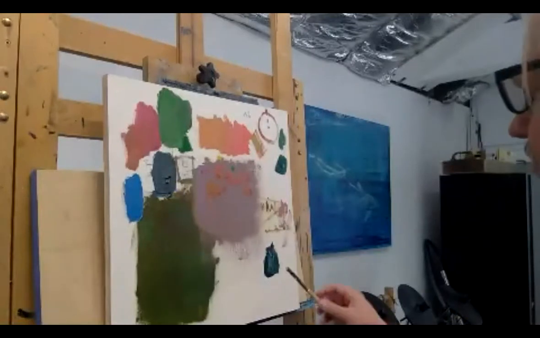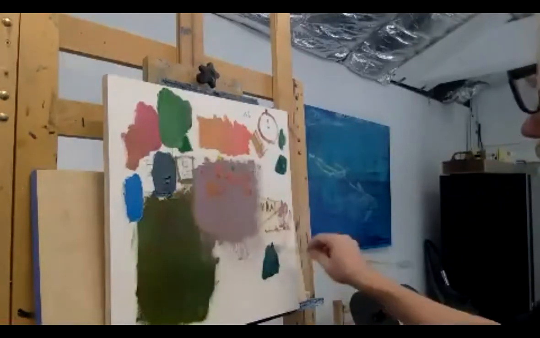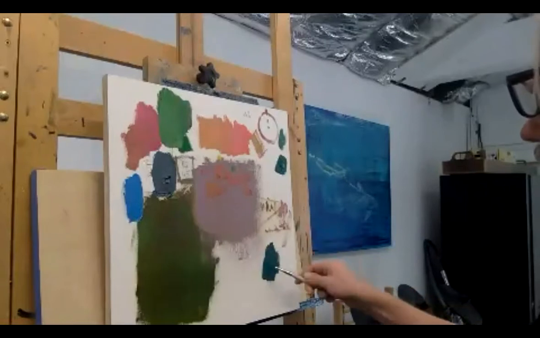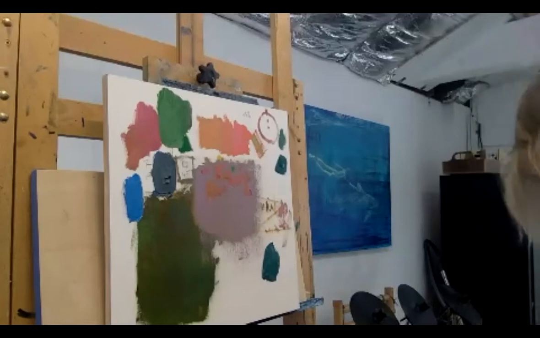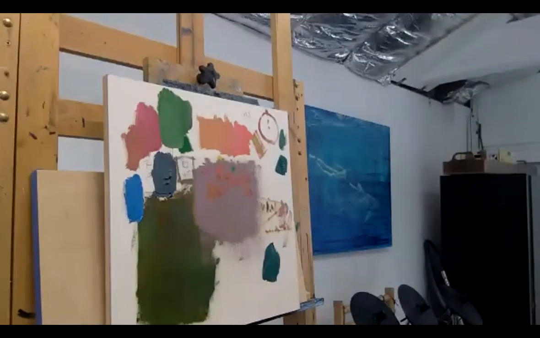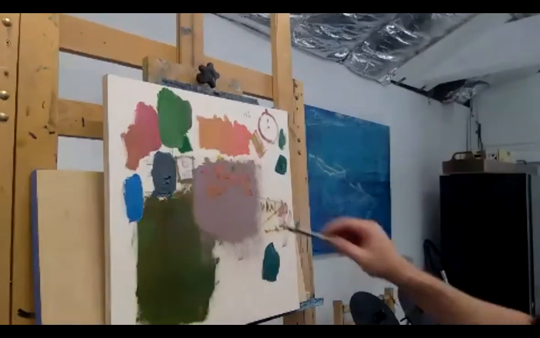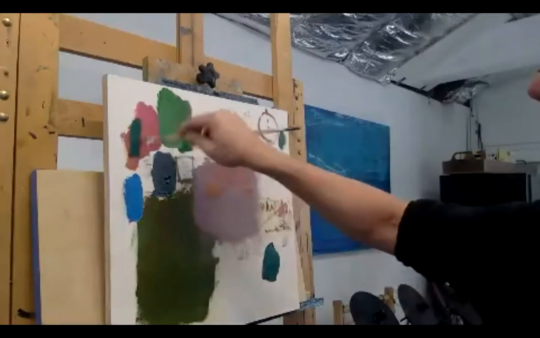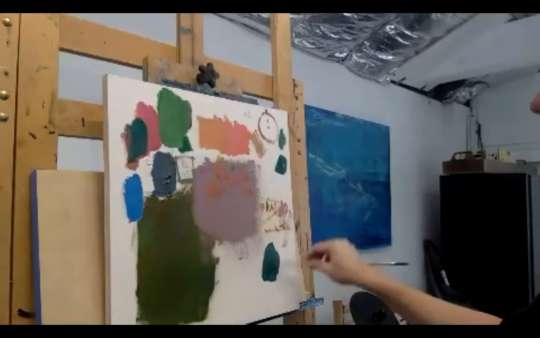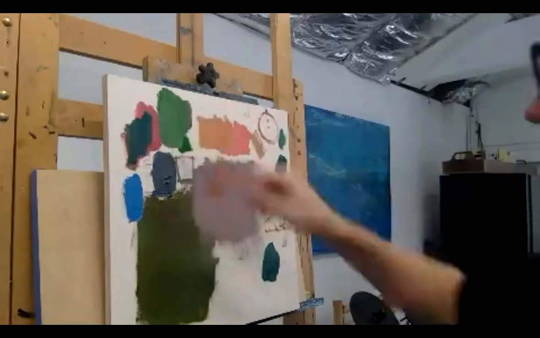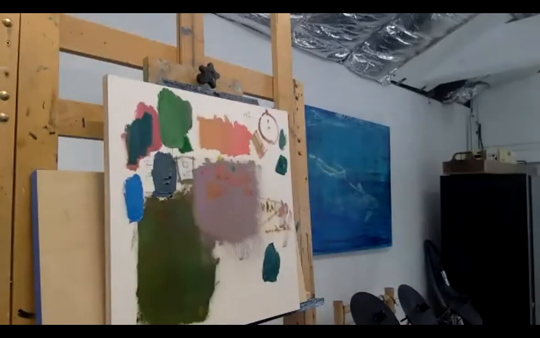No. I have a radiant yellow sitting out. That's close enough. I'm going to add a little bit of this into it. I should have had a bigger pile. That's okay, easy to get.